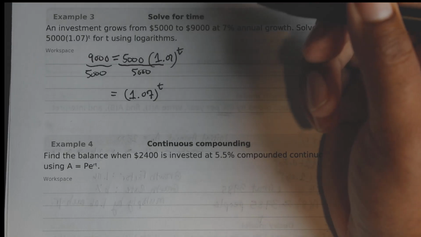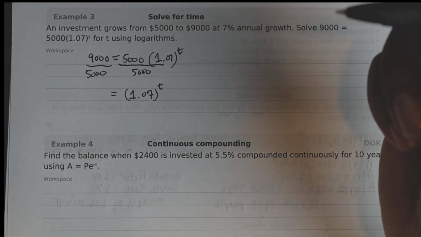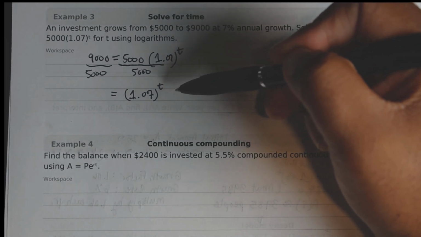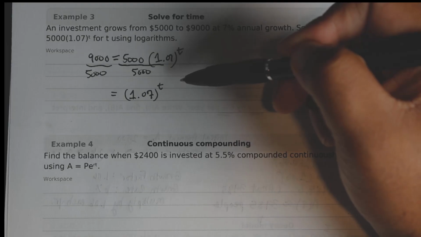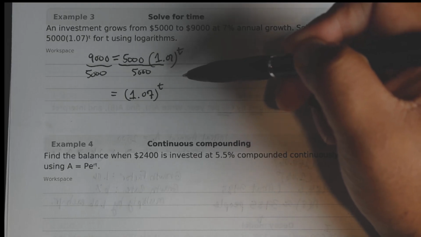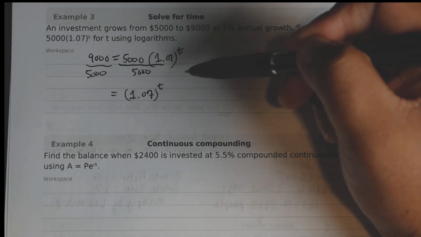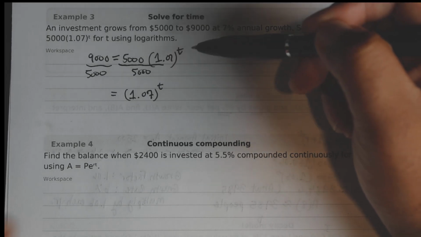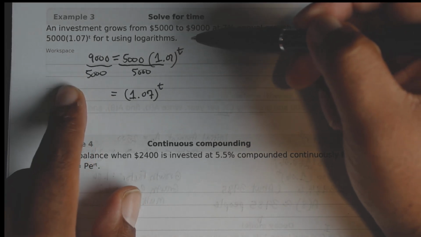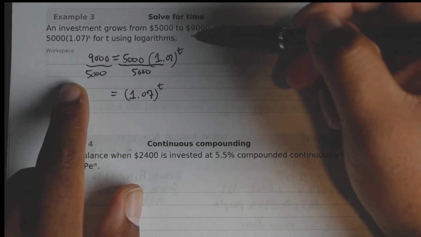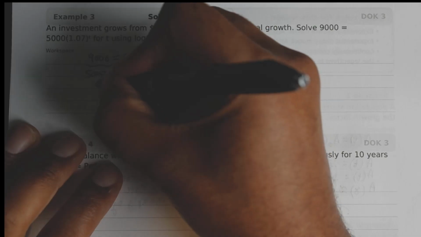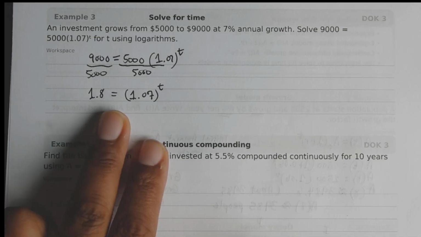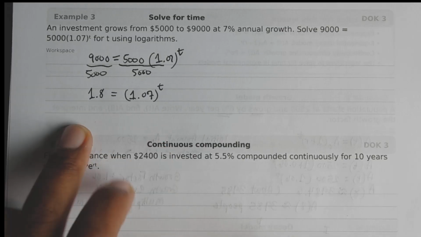And then the other side, notice the variable t is the exponent, right? So we are going to use logarithms. And so what we're going to do is take the natural log of both sides. Now, I do need to simplify this. So 5,000 goes into 9,000, and it's going to be 1.8. Okay, so now that this is simplified, we can essentially take the log of both sides.